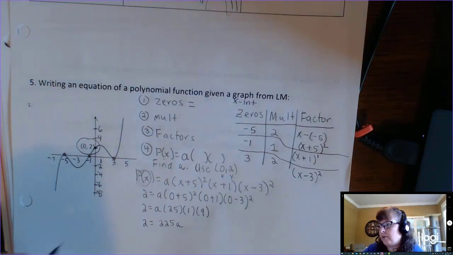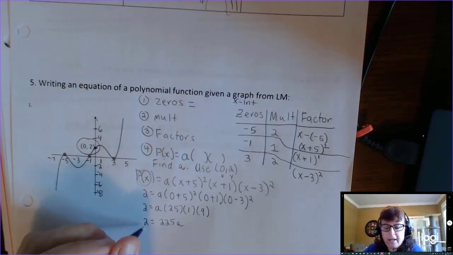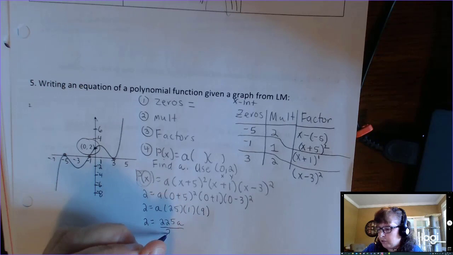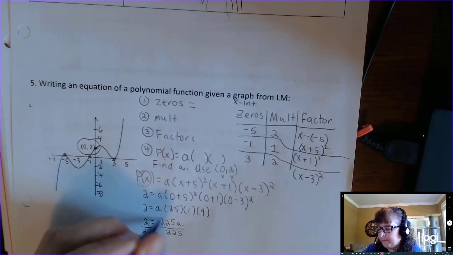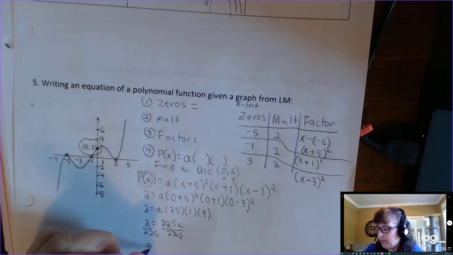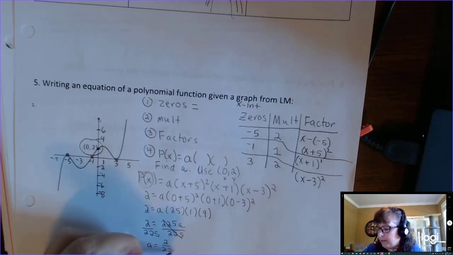Here's another error people make. They divide by the wrong side. You're trying to get a by itself, so you want to divide both sides by 225. So a equals 2 over 225.